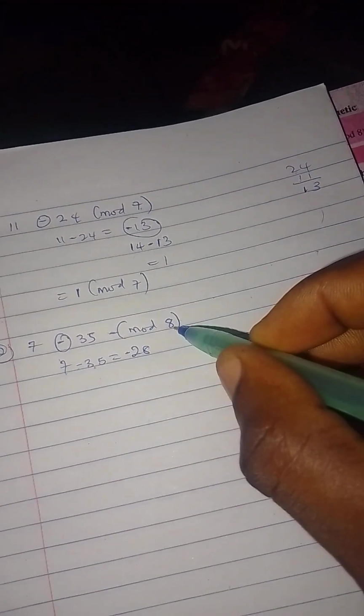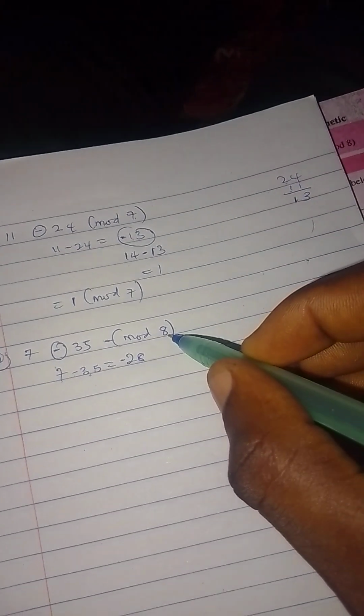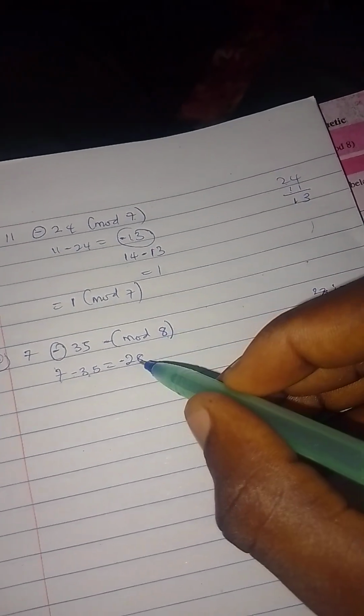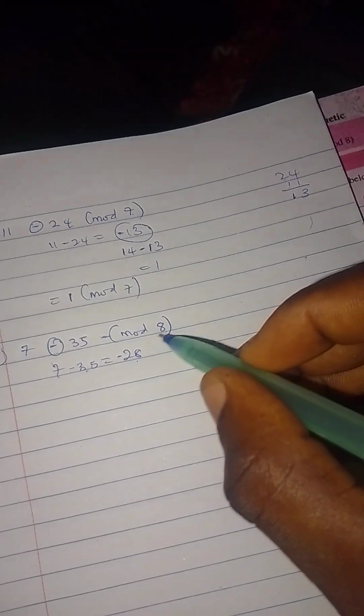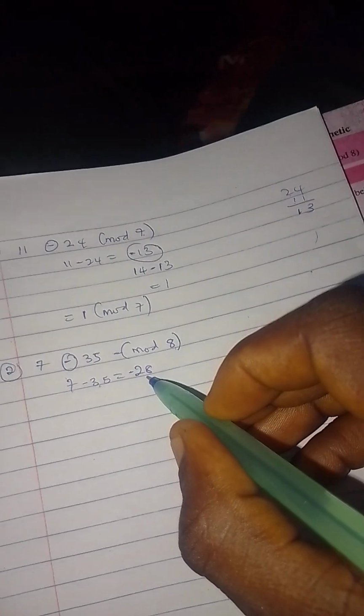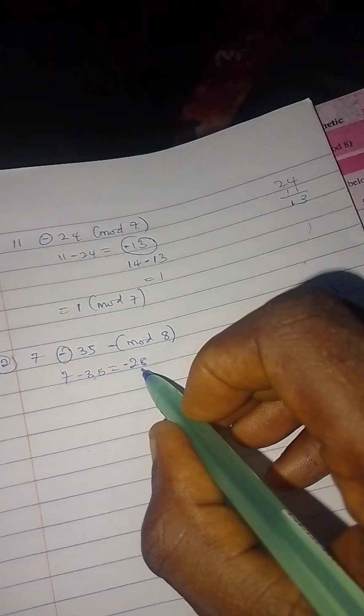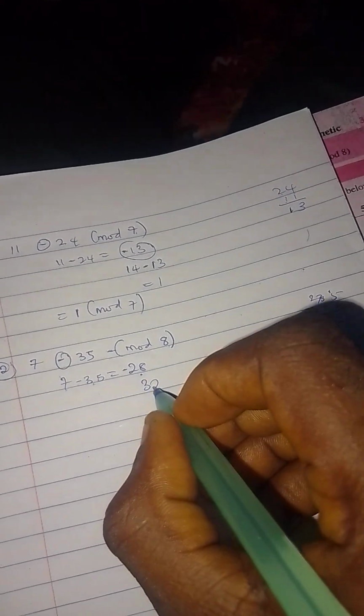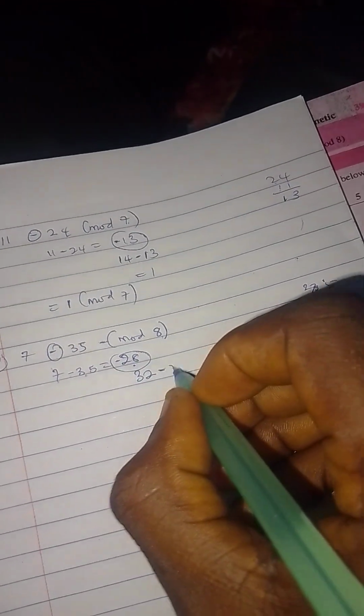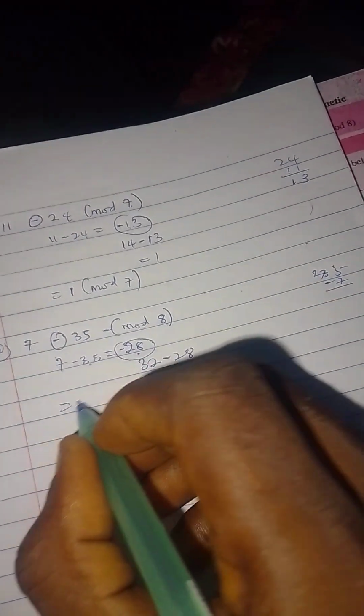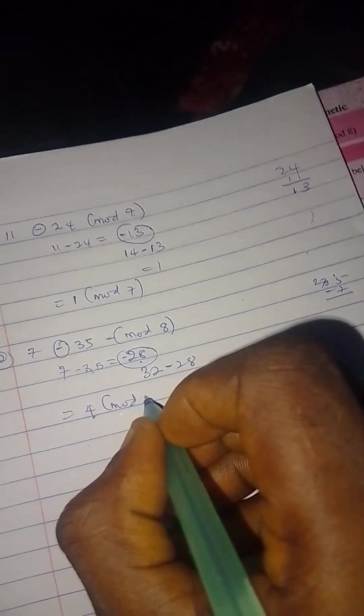So you start taking the multiples of 8. 8 times 6, 8 times 5, 8 times 4, until you get a number that is equal or greater. So let's go. 8 times 3 is 24. 8 times 4 is 32. Then you bring down this one. So what's the difference? 4. So our answer is 4 in mod 8.